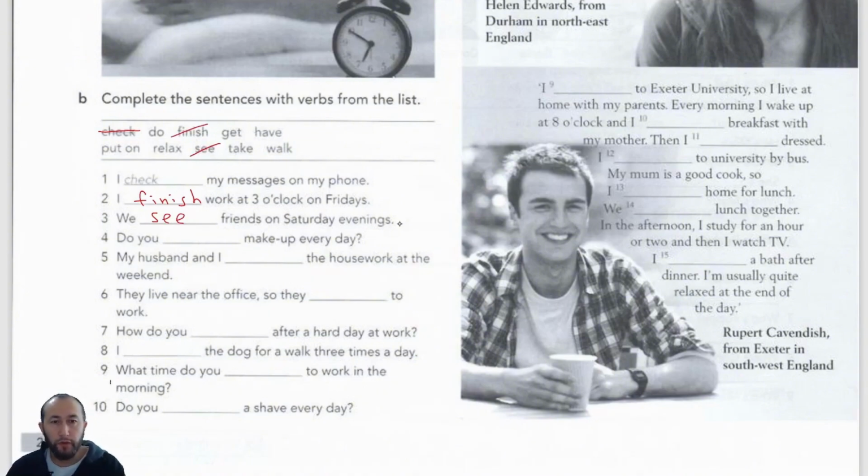Number 4, do you make up every day? This is makeup, which comes with put on, or like wear makeup. So put on makeup. Do you put on makeup every day? Number 5, my husband and I the housework at the weekend. So it will be do the housework. My husband and I do the housework at the weekend. So do is gone. Number 6, they live near the office, so they too work. So if they live near the office, then they must walk to work. So we're going to select walk here.